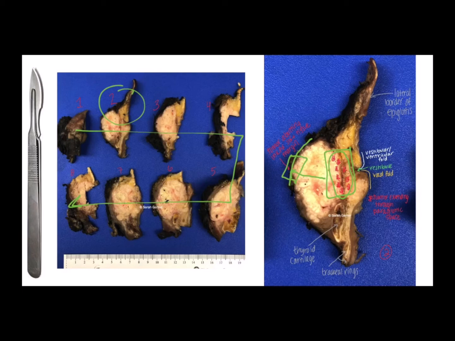once we get to staging, that the thyroid cartilage is very important. You want to talk about outer cortex versus inner cortex of the thyroid, but in this case, this has invaded through both the inner and the outer cortex. So this is going to be a T4. So for this, let me write it for you so you have it.